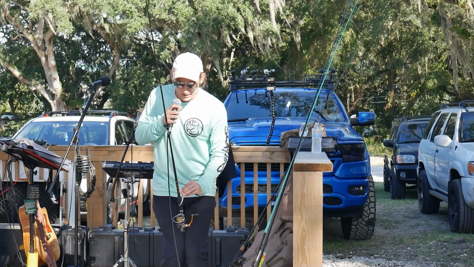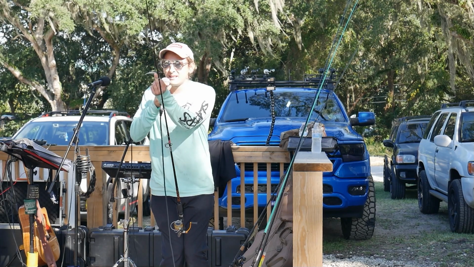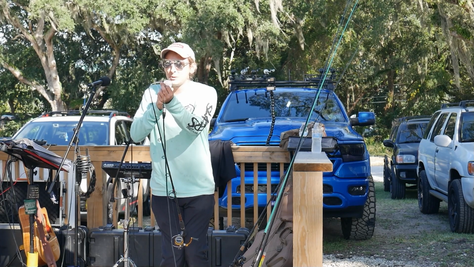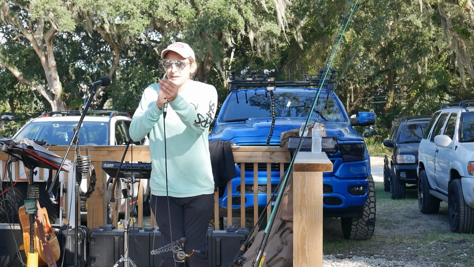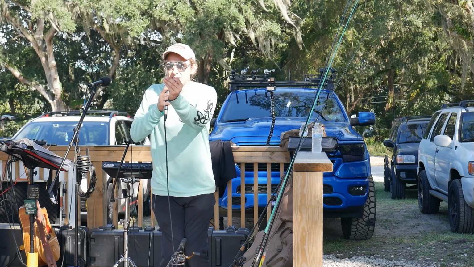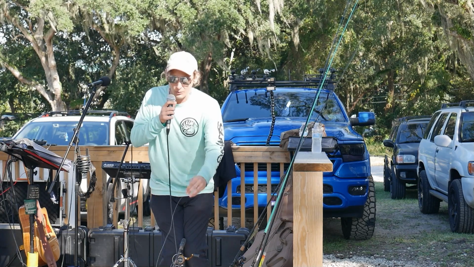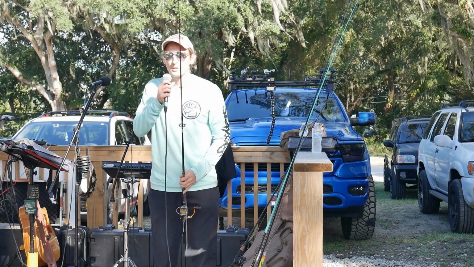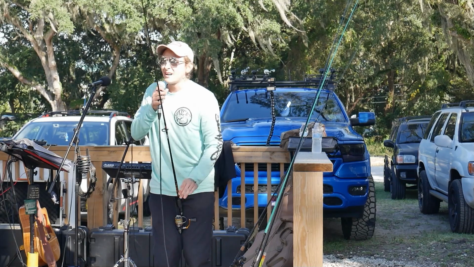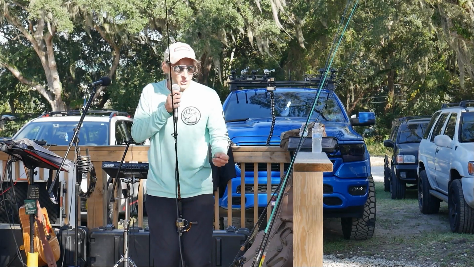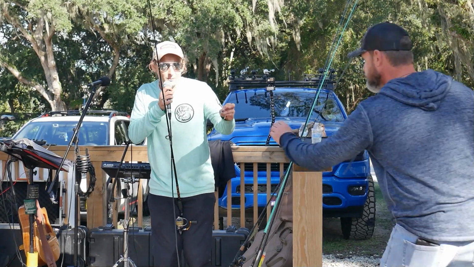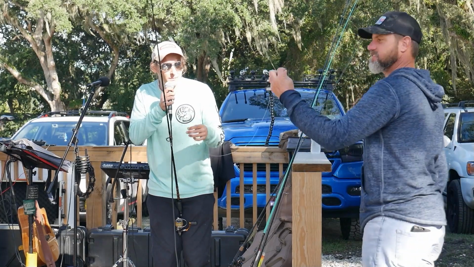And this is a 1/16 ounce jig head, and I've just got a 2-inch Zoom Fluke on here. The way this jig head works is it's going to stand straight up when it lands, and it makes a tiny impact on the water. So when they're spooky, it's not going to push them off, especially when you're up in shallow water. I can pass it around if you guys want.